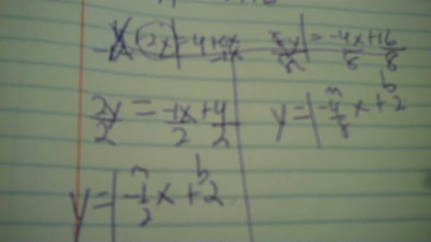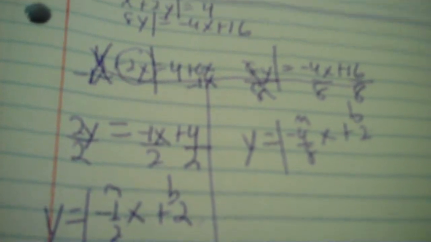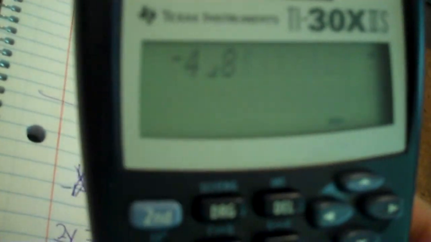I think they are. 4 out of 8 is a half. This is reduced. This one just isn't. Because if I take a calculator and go negative 4 over 8, or you could just divide both of the numbers by 4, it's negative 1/2. So I'm going to cross that out and put negative 1/2 there. Now they're the same line, so it would be infinitely many solutions there.